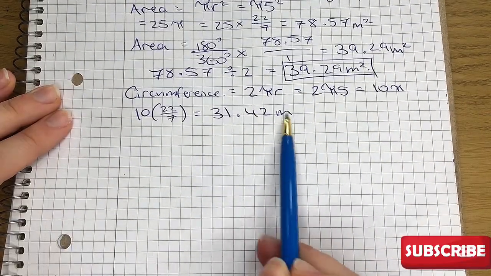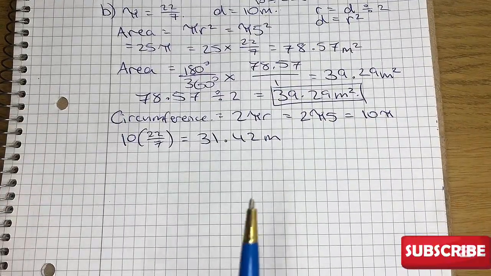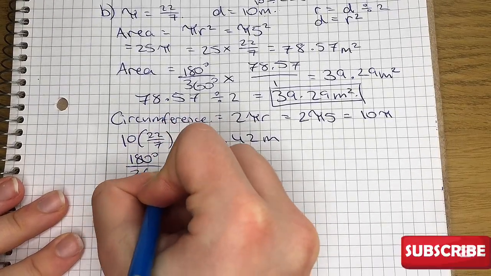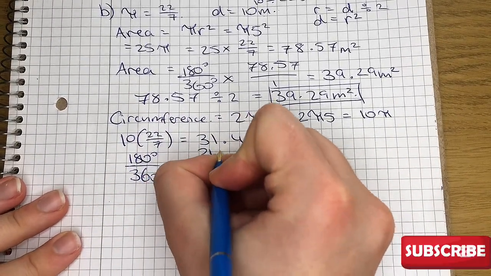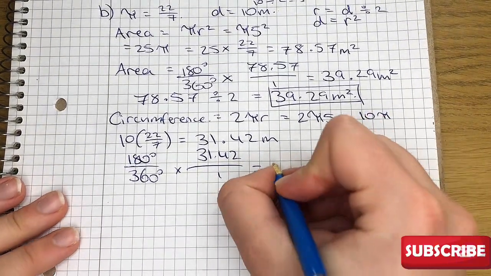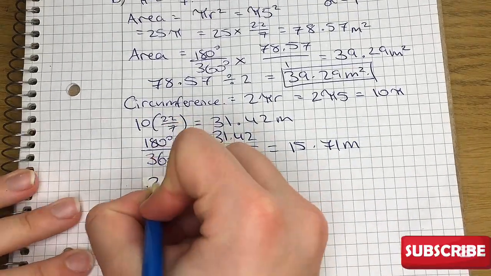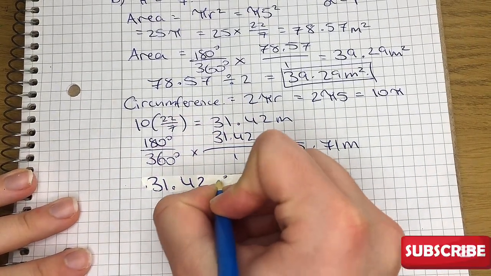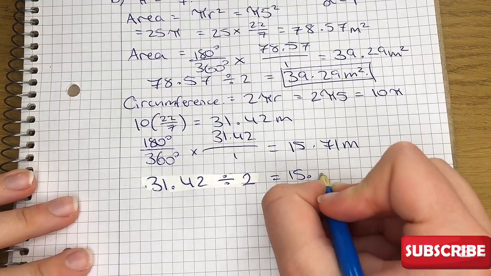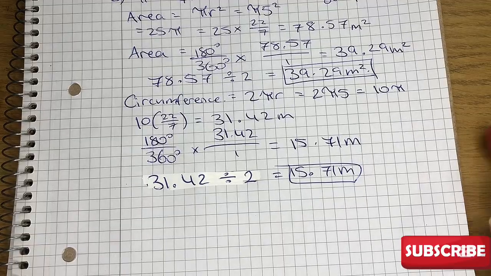We know that this is the circumference of the full circle, but we are trying to find only half of it. So we do 180 degrees over 360 degrees multiplied by 31.42 all over 1, and you should get 15.71 meters. Or you could also do 31.42 divided by 2 because it is half, and that should give you 15.71 meters, the exact same. And that is that. Thank you for watching.